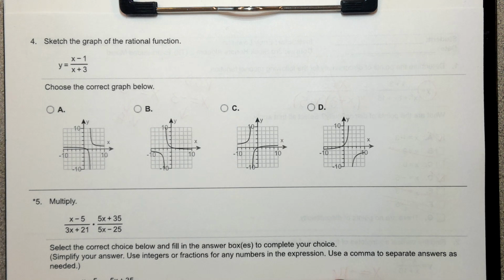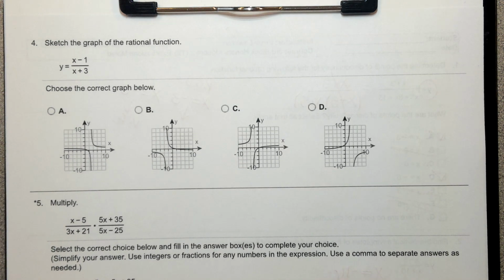Okay, number 4 is the last one that we're going to look at together before I let you go on your own and do some work. So it says sketch the graph of the rational function. There are a couple different ways that you can do this. 1, you can type it in your calculator and see which graph matches. 2, you can use what we know and look for the vertical asymptote and the horizontal asymptote. And I'm going to show you how to do that real quick as well.